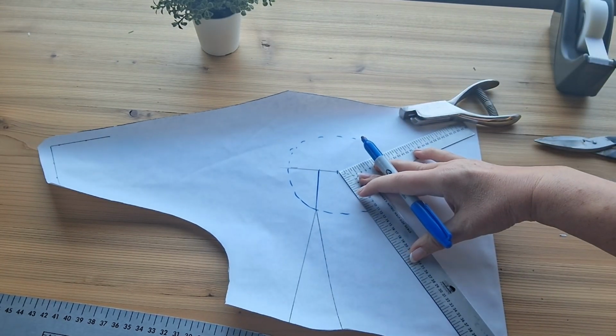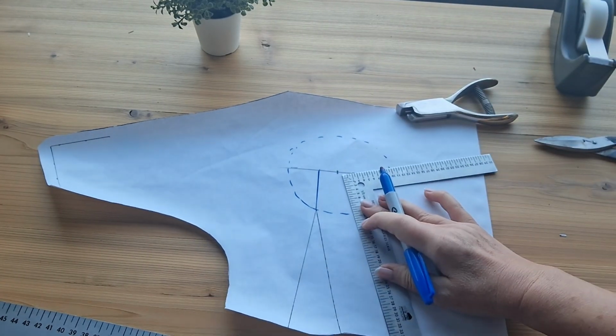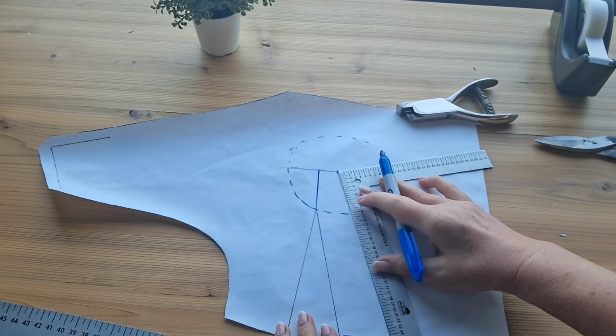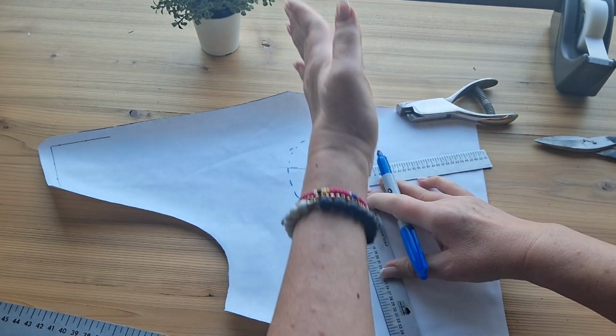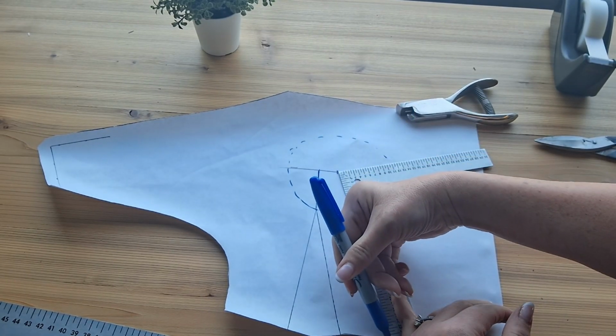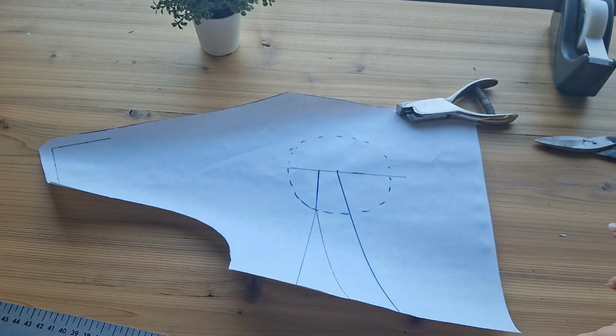The French darts literally go right to the waist. So there is no right or wrong. But I do love when we have a really nice angle and the bust dart is kind of pointing up towards the bust, because then it does give us the optical illusion of a bust that sits high. Who doesn't want that optical illusion?